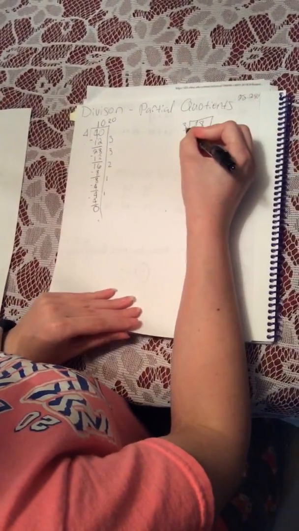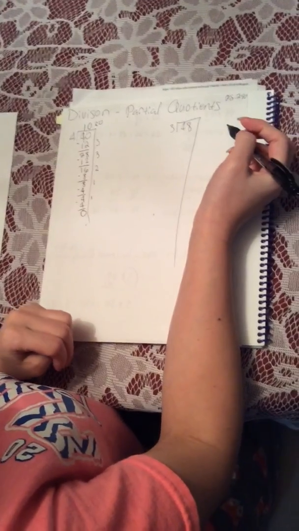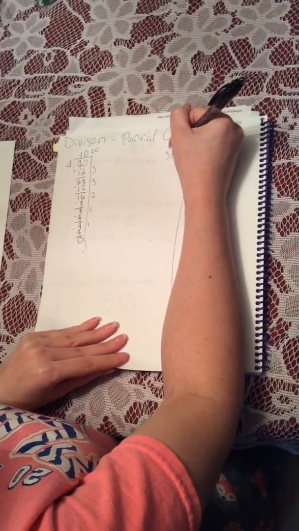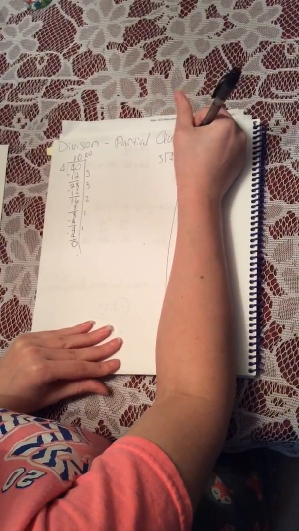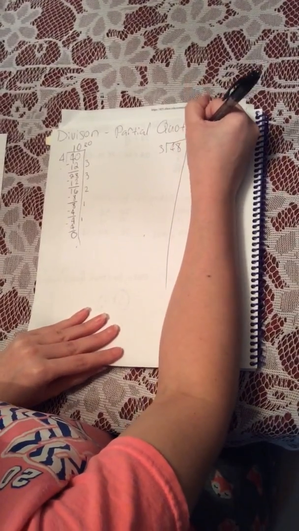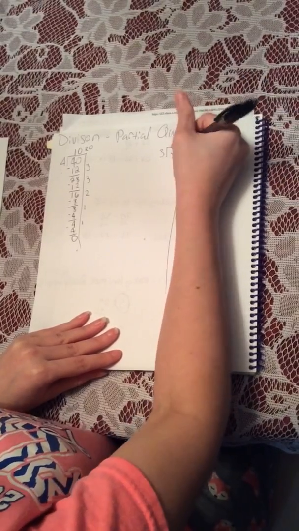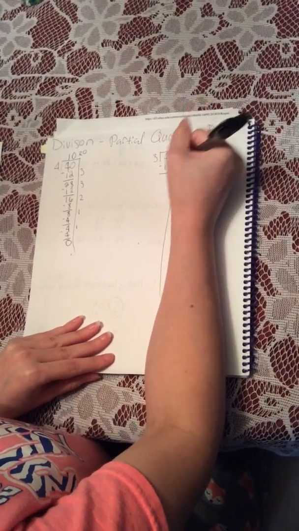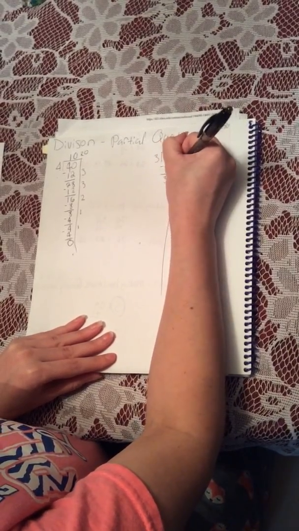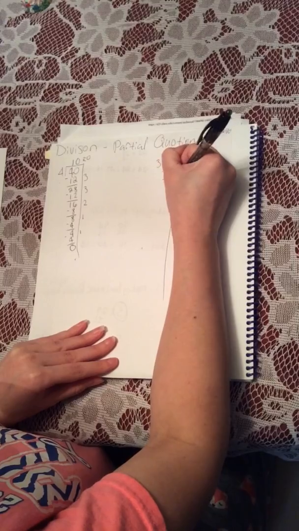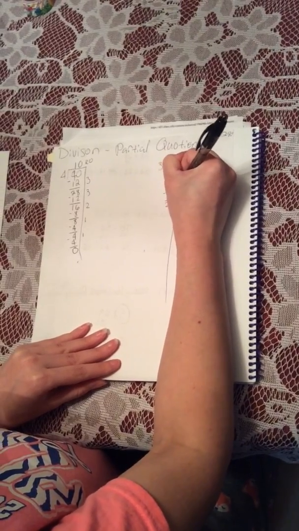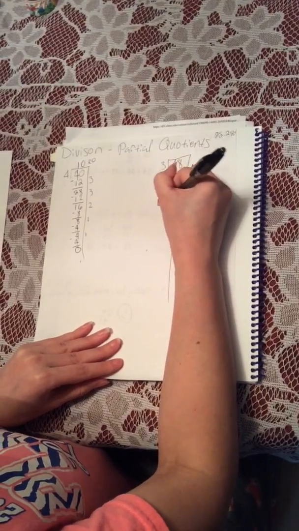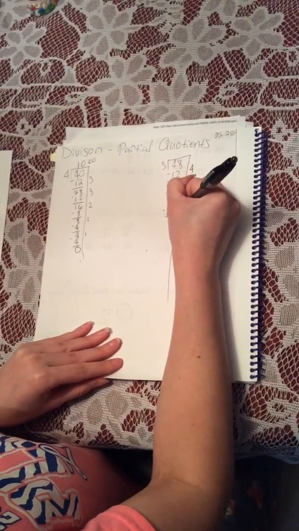For my second question, it's going to be 48 divided by 3. So the first thing I use is 4, and that gives me 12, because 3 times 4 is 12. And that gives me 36. I do 4 again. That gives me 24. I do 4 once again, and that gives me 12.